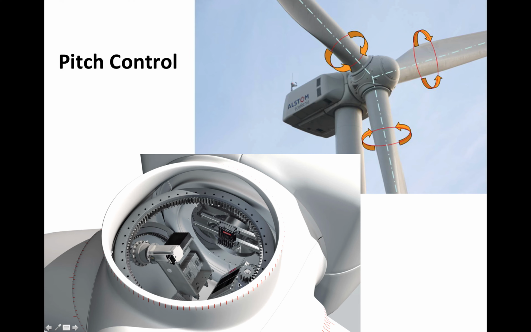This is an electric pitch control system, because it's driven by an electric motor. But there's also the so-called hydraulic pitch control system. It's not shown here, but it's another option. This kind of system uses hydraulic pumps instead of electric motors to turn the blades. And each type of pitch control system has its own advantages and disadvantages.